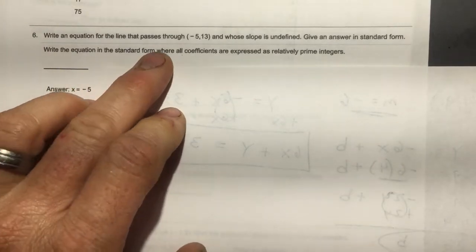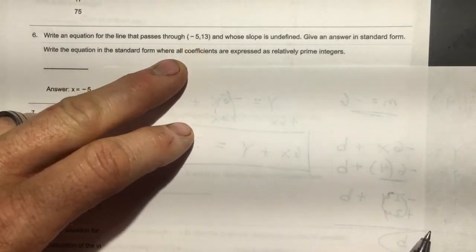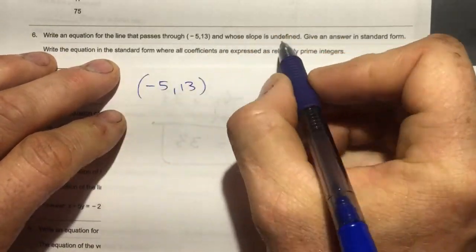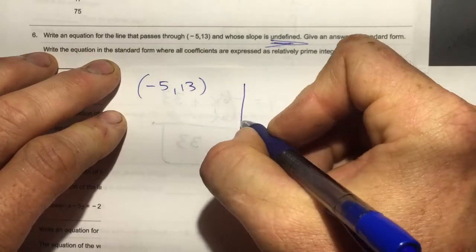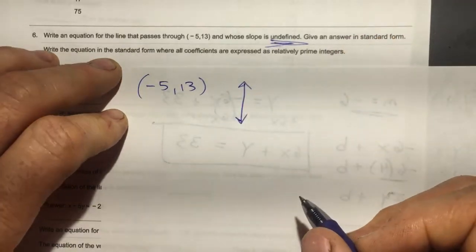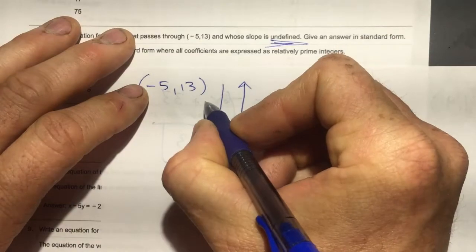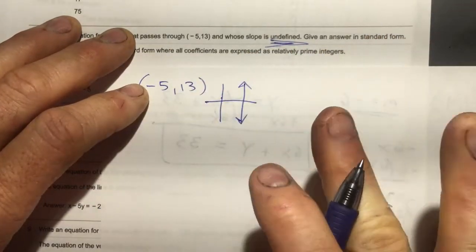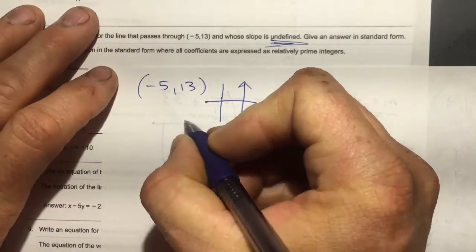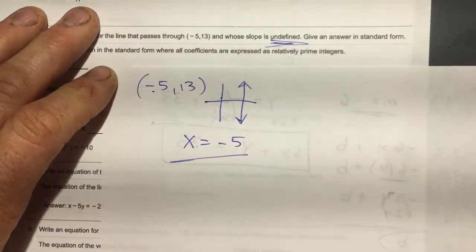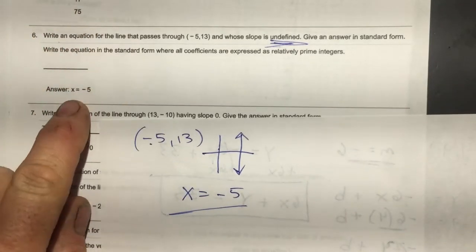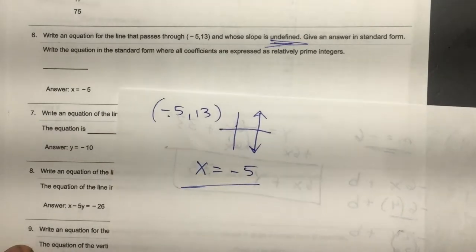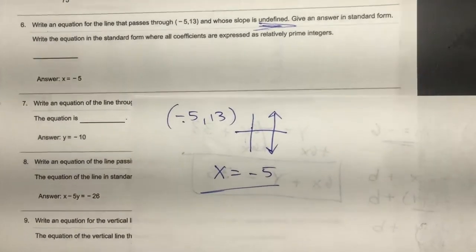Number 6, write an equation for the line that passes through negative 5, 13, whose slope is undefined. All right, it's negative 5, 13, and the slope is undefined, which means it's a vertical line like this. Okay, which if you draw your axes now, it's parallel to the y-axis, which means there's no y in it. It can't be a y in it. So this is going to be x equals, right there, negative 5. That's it. So x equals negative 5. These vertical lines and horizontal lines, they should be easy ones like this.